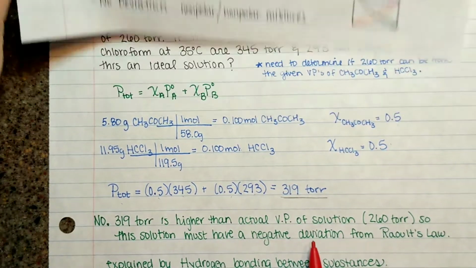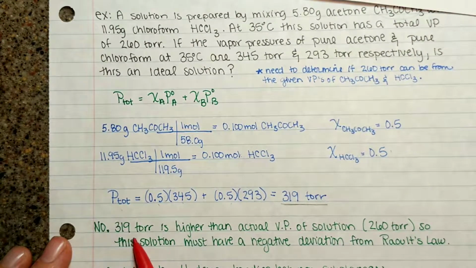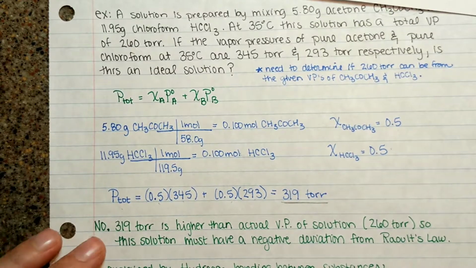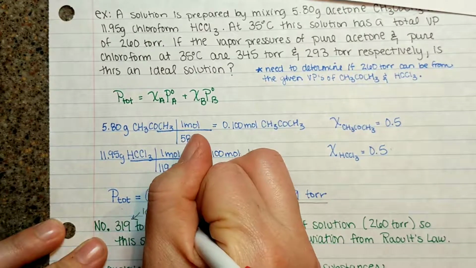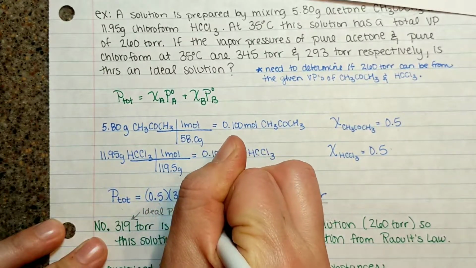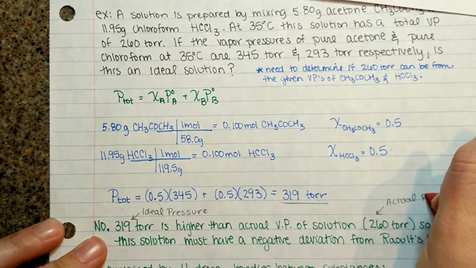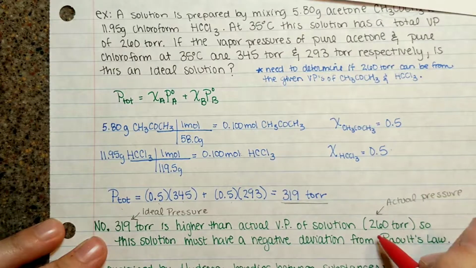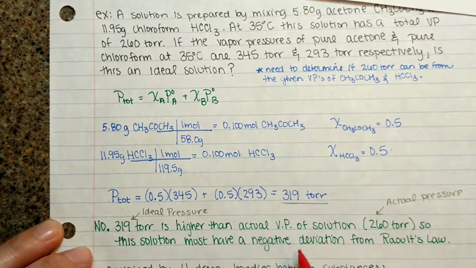So, is this an ideal solution? No, because 319 is higher than the actual vapor pressure of the solution of 260 torr. So the solution must have a negative deviation from Raoult's law. So 319 torr would be its ideal pressure, but our actual pressure of 260 torr is lower. Since the actual pressure is lower than the ideal pressure, we have a negative deviation from Raoult's law.